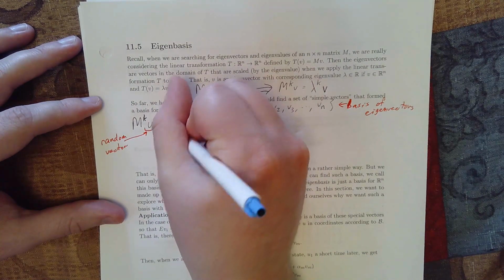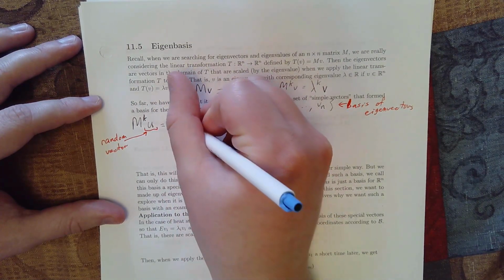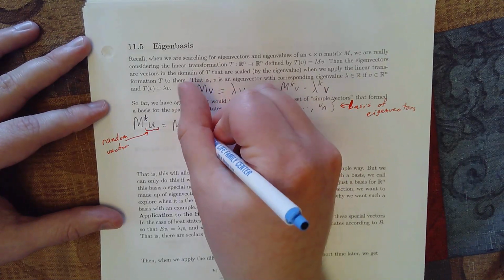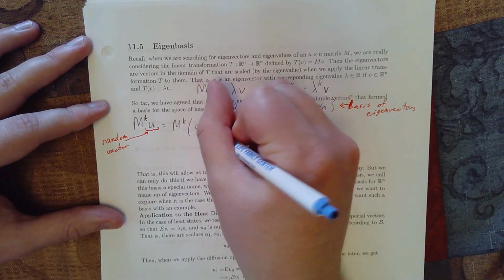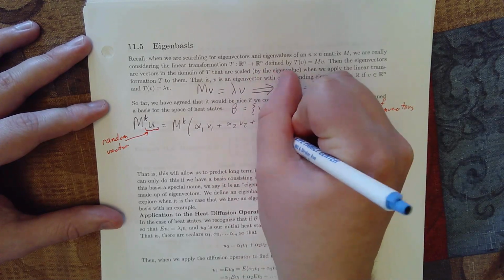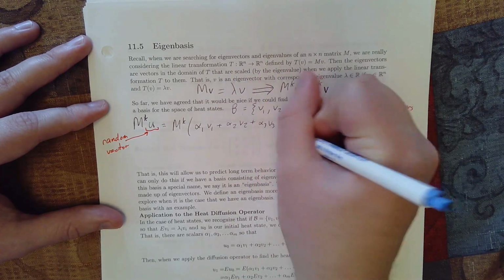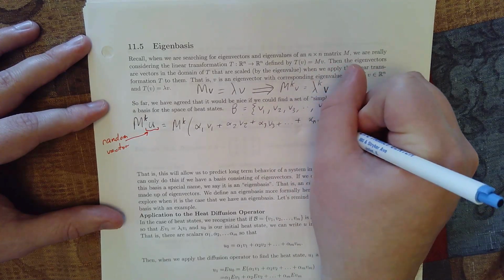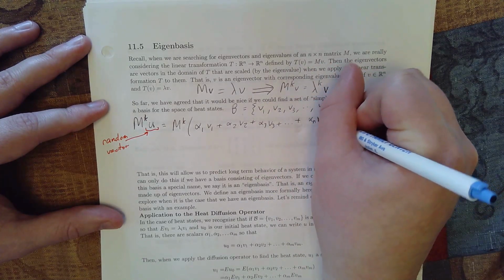So that would be M to the k power times, if the linear combination's coefficients are the alpha sub i's, alpha 1 v1 plus alpha 2 v2 plus alpha 3 v3, all the way up to alpha n vn.